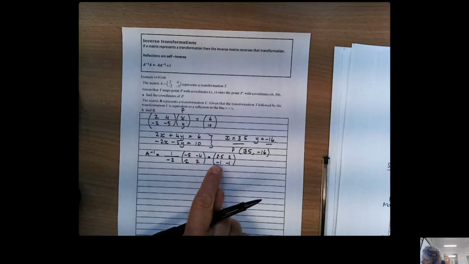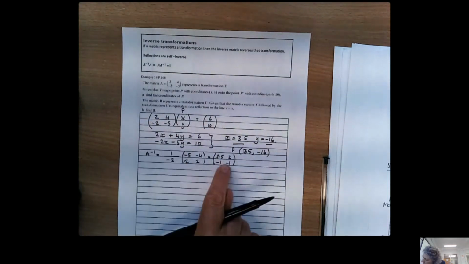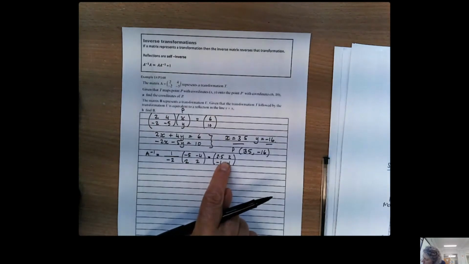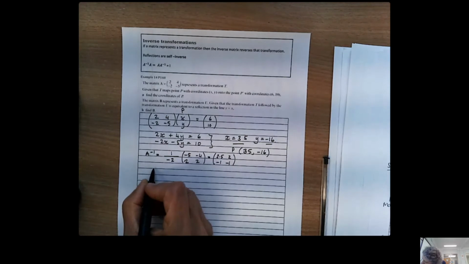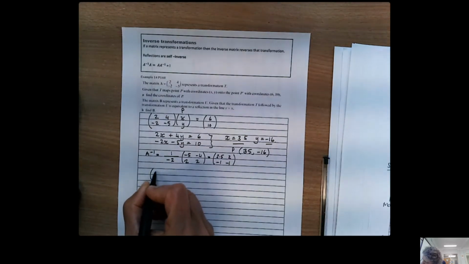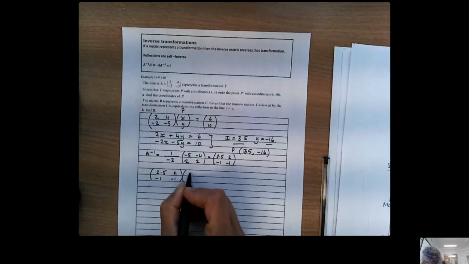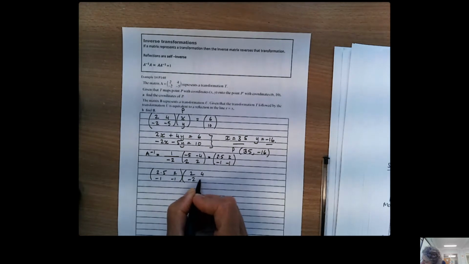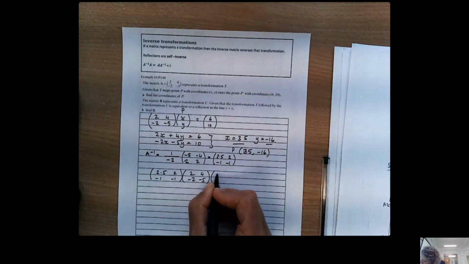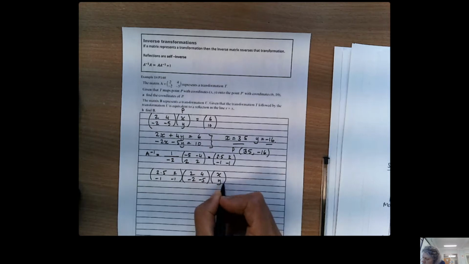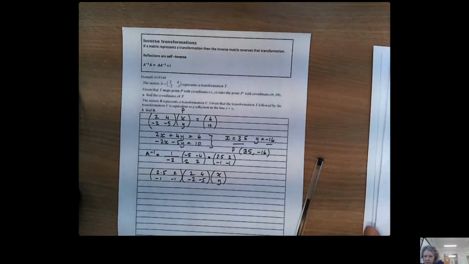What we know is that if I pre-multiply this equation by the inverse, then I'm going to work out what xy is equal to. Let's see how that works. If I write down the inverse, 2.5, 2, minus 1, minus 1, multiplied by the original matrix, 2, 4, minus 2, minus 5, multiplied by xy, this is the original question that I've been looking at.